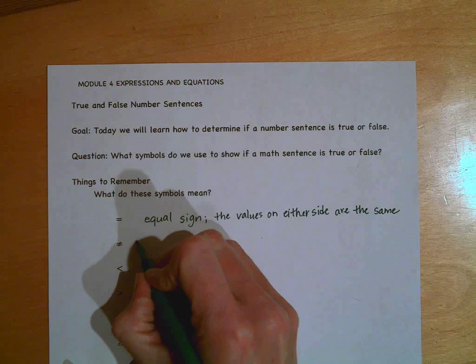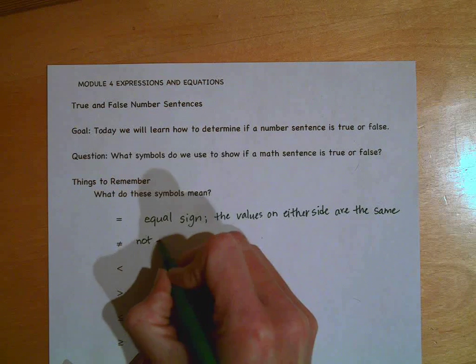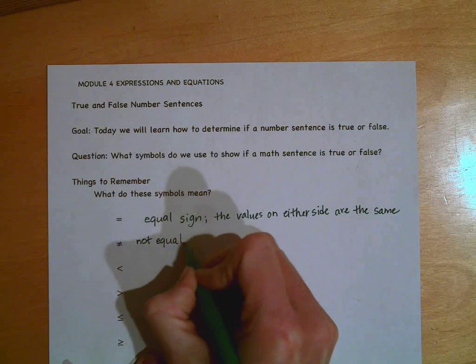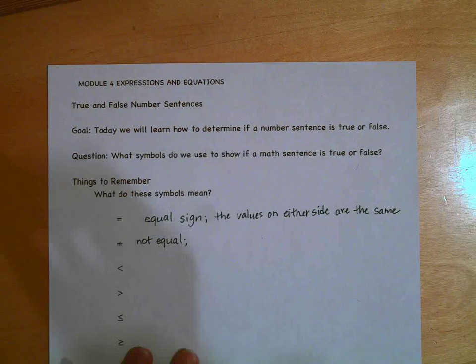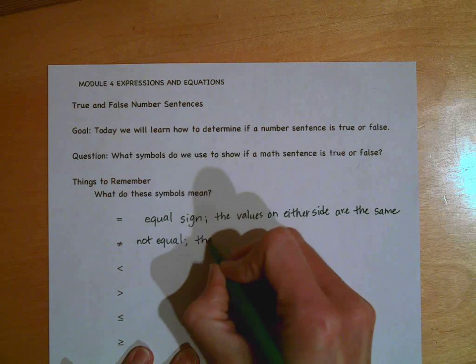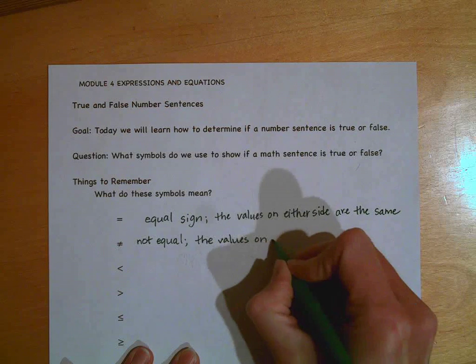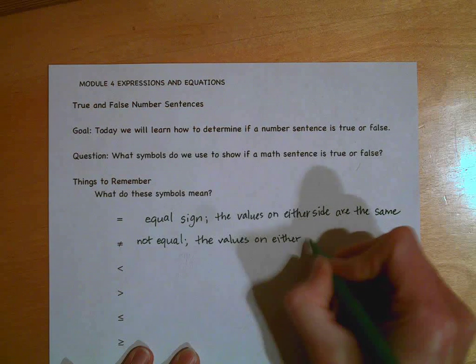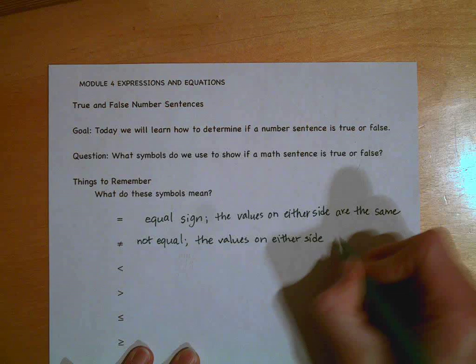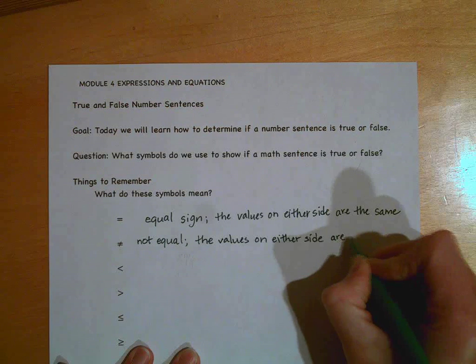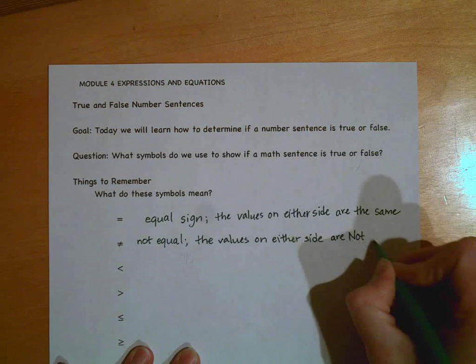So this would be not equal when you see it. And not equal means the values on either side are not the same.